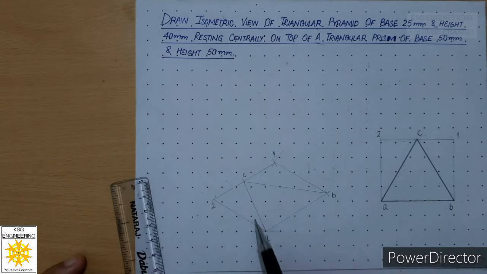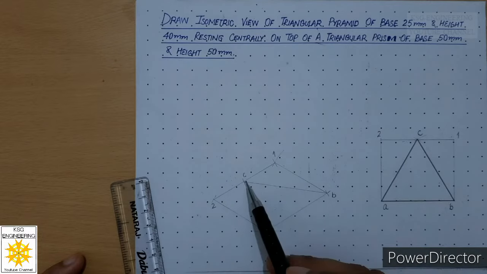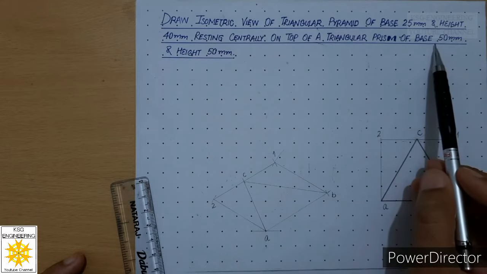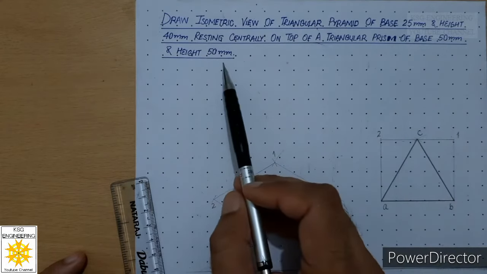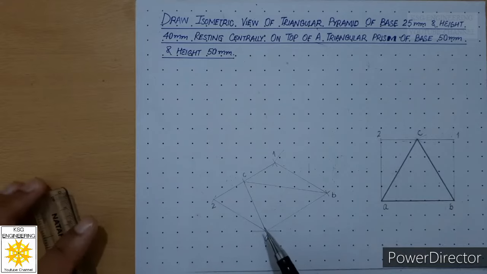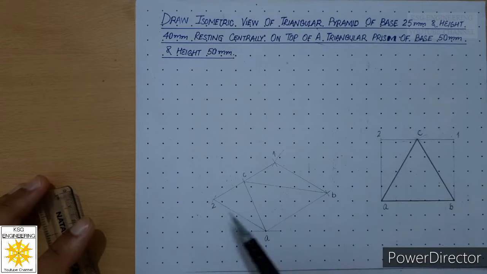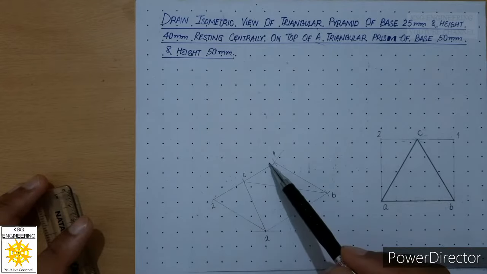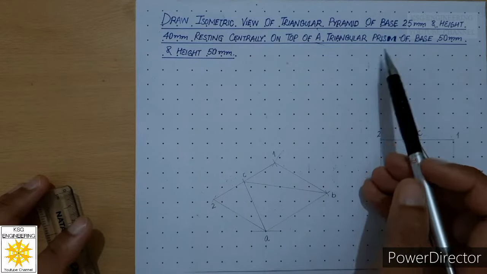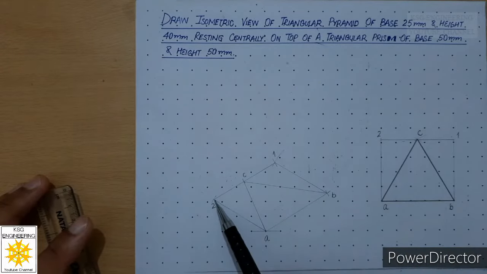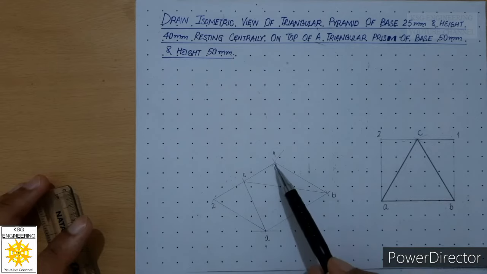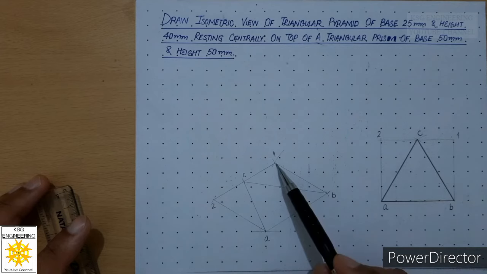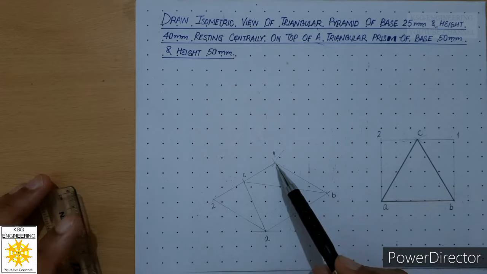Now we are ready with the base of the triangular prism. Now height of the triangular prism is given to us as 50 mm. So in order to draw triangular prism, first of all we will complete isometric of this box. So height of the box will be equal to the height of the prism. So it means now we will raise these 4 corners to 50 mm. So from these 4 corners we will draw continuous thin line of 50 mm.